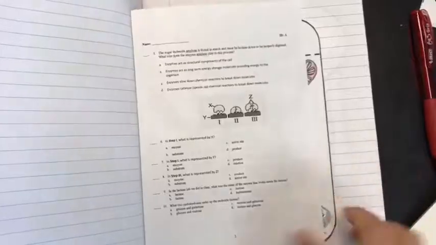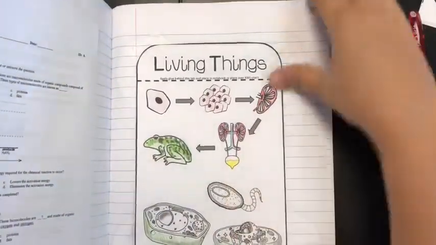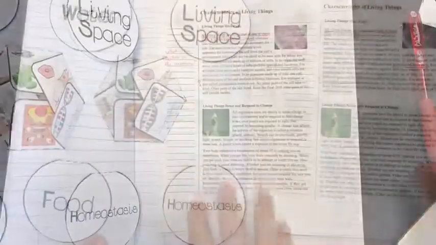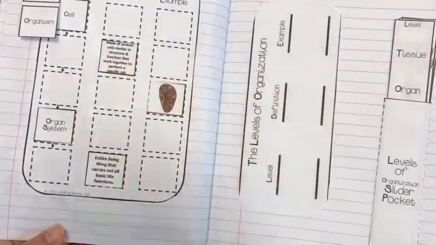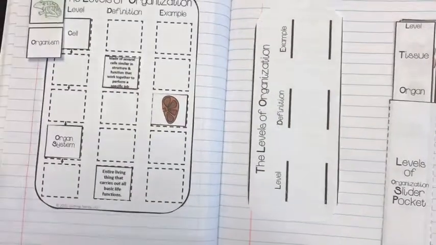And so here, again, on the cover, you're going to do the living things with the KWL. Then you've got the little dots. Read through this. And then finally, you've got your little chart. So have fun with it. Lots of cutting, lots of gluing, but it'll look awesome in the end.